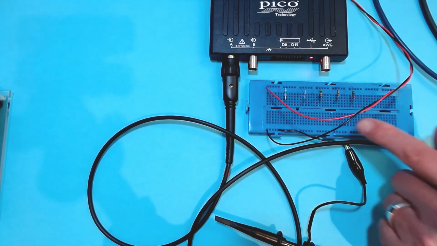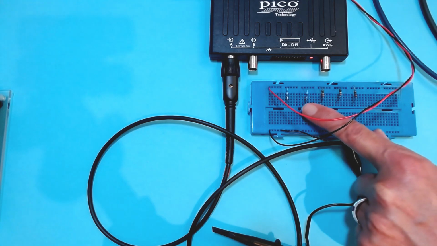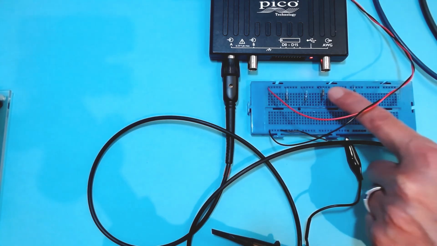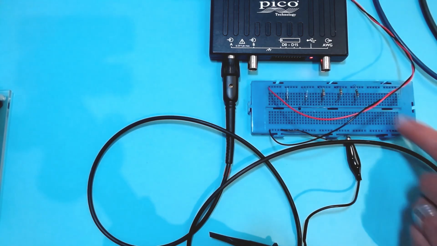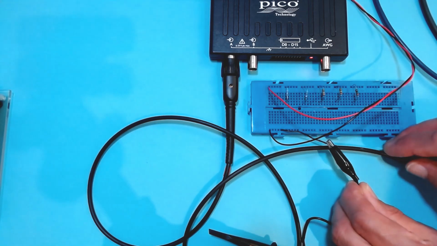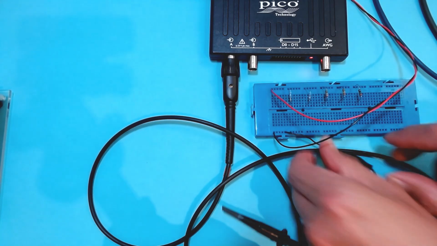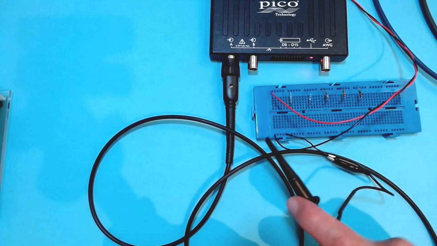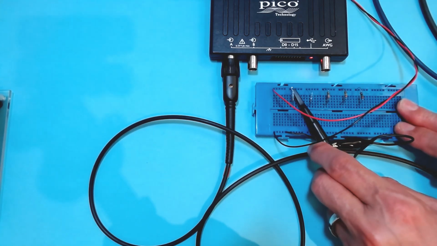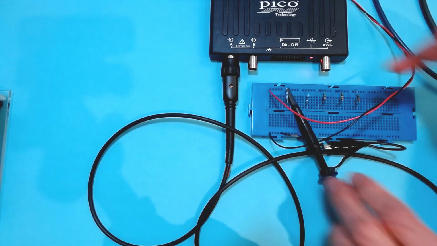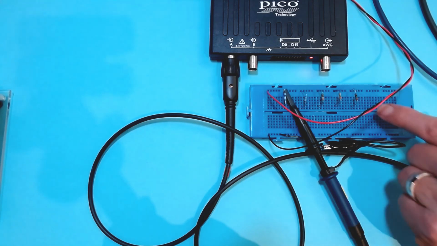And here I have a circuit with the 1K, 10K, 100K, 1 meg and 10 meg resistors. These are around about 1% resistors. I'm also going to connect my scope probe ground to the common ground of my circuit here, and I'm going to connect the hook tip to the power line of this circuit, which is the power bus here. I've got a power supply that's generating around about 9.8 volts.